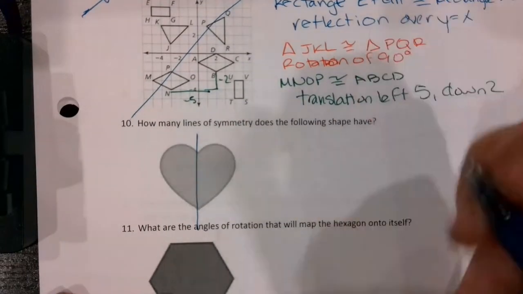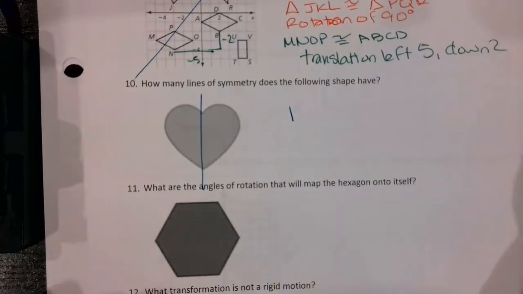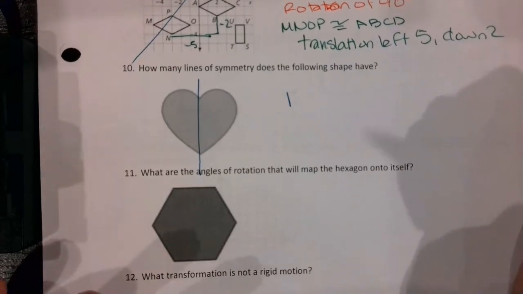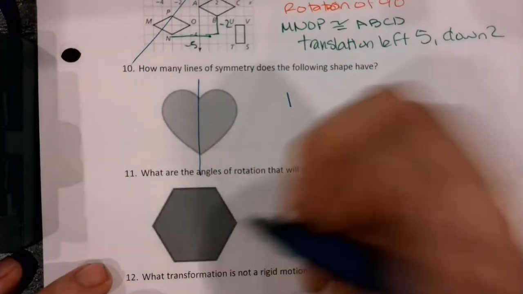Okay. If I take a look at number 10, it's asking for lines of symmetry. It can only fold once right down the middle, so 1. This one is looking for angles of rotation that will map the hexagon into itself, so how many times I will spin it until it looks the same.